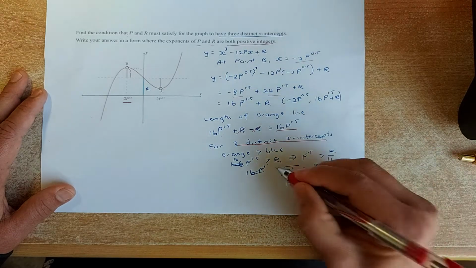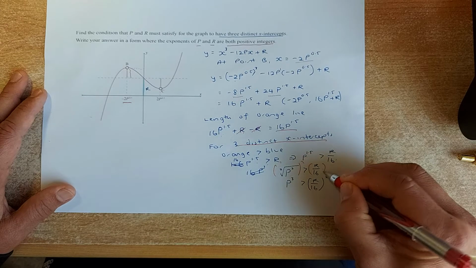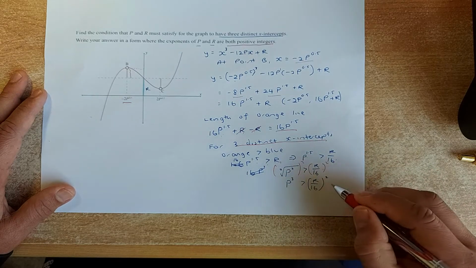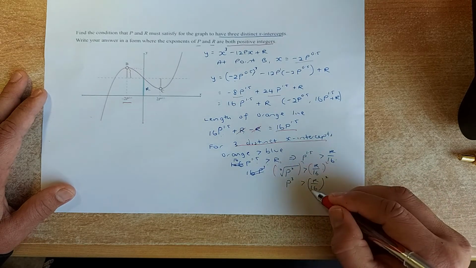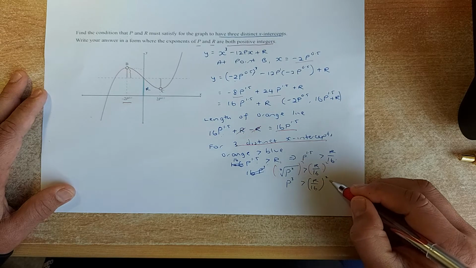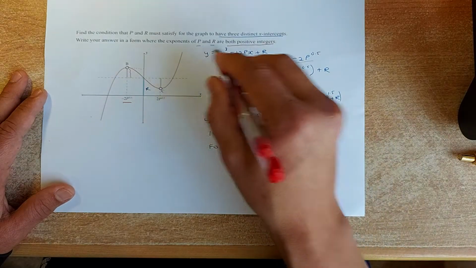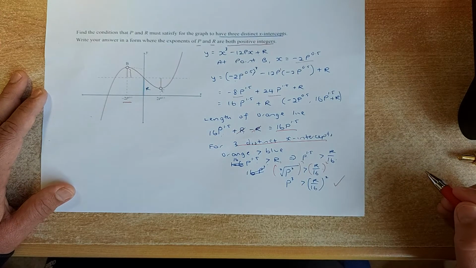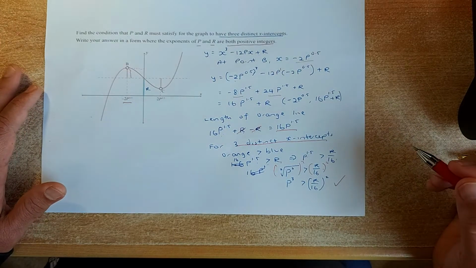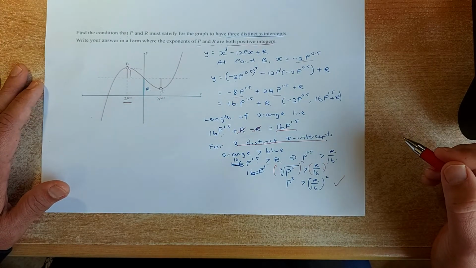Then you square both sides. Then you get p cubed, the square root will disappear. So p cubed is greater than r over 16 squared. So that's what they want. p and r have to be positive integers, and that is how you solve and simplify this equation.